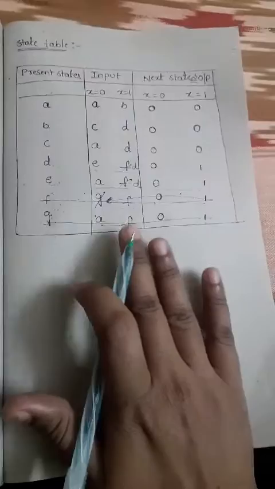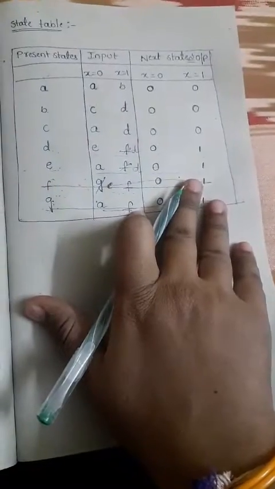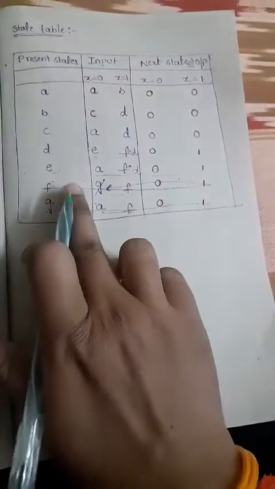Now we have to observe again if there are any similar states. It can be observed that there are no similar states here. After eliminating F and G, you have to observe again whether similar states are there or not.